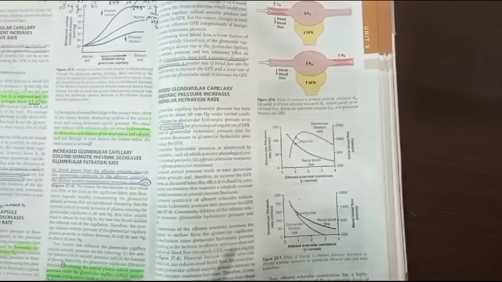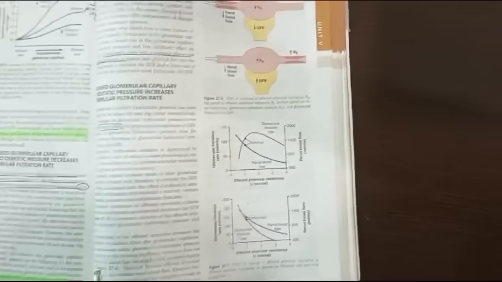So these are the basic regulatory steps of determining GFR in the normal person.